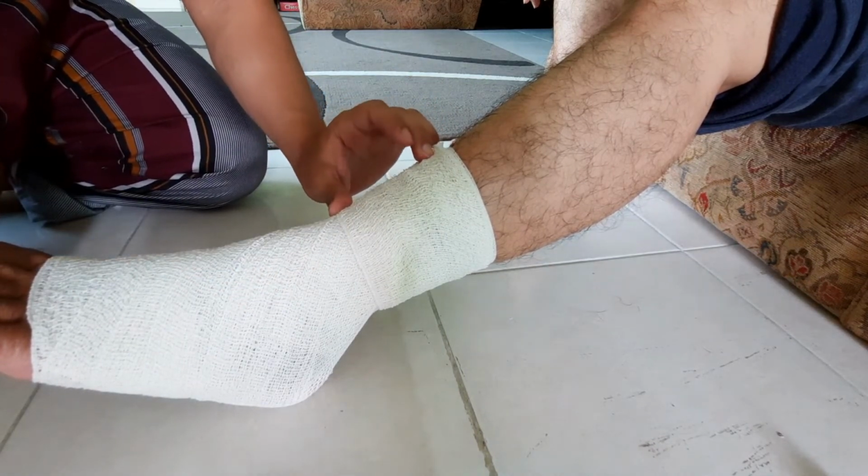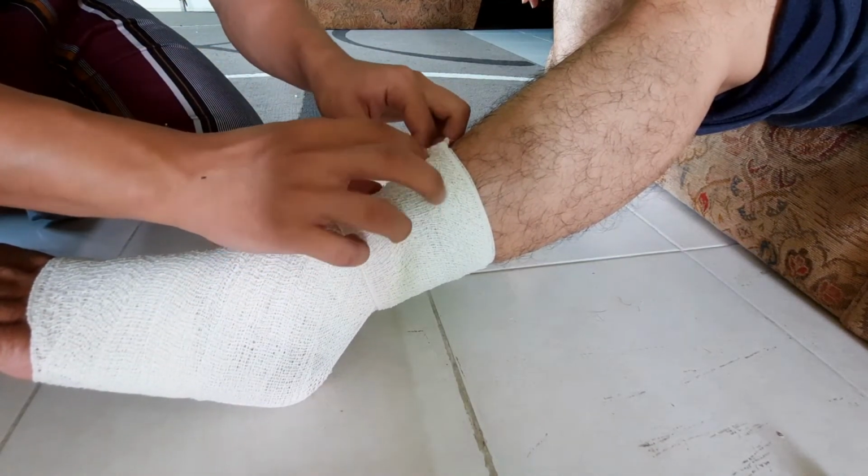Secure the end of the dressing. Here I use 2 pins, but you can use plasters too.